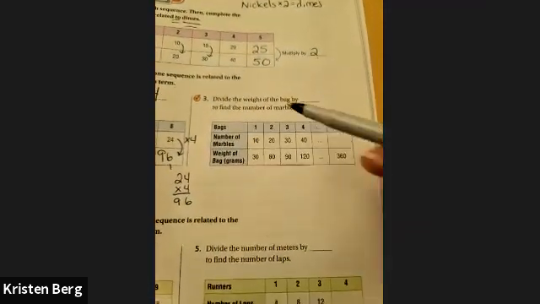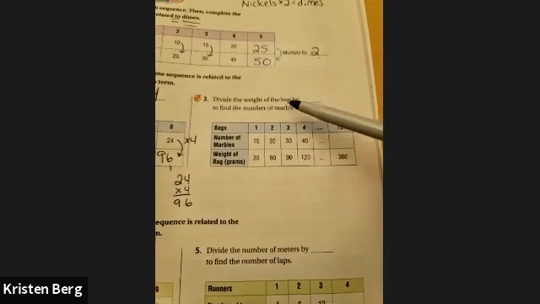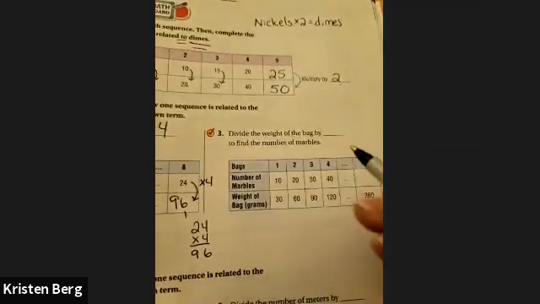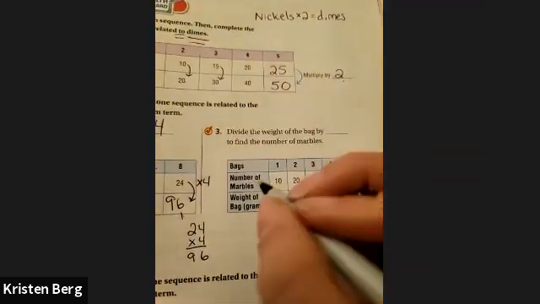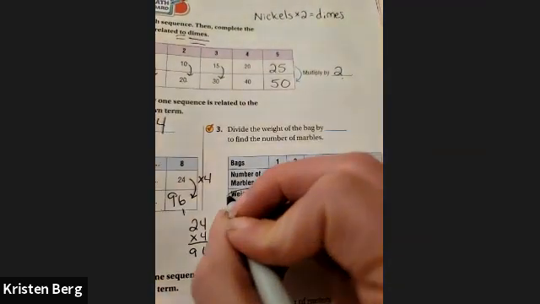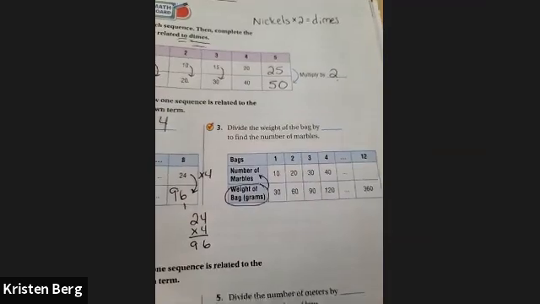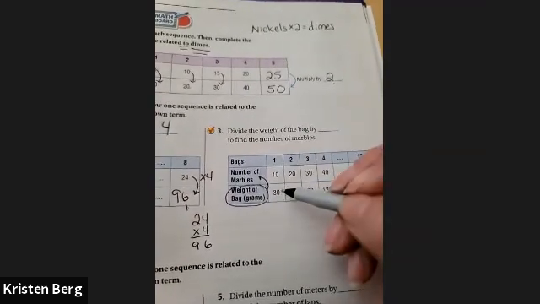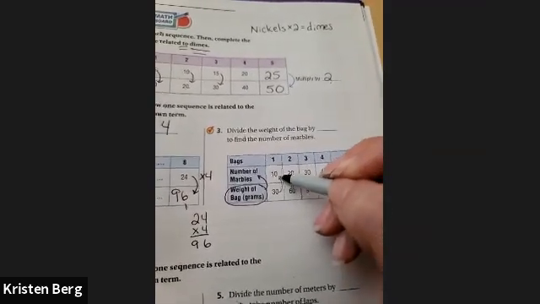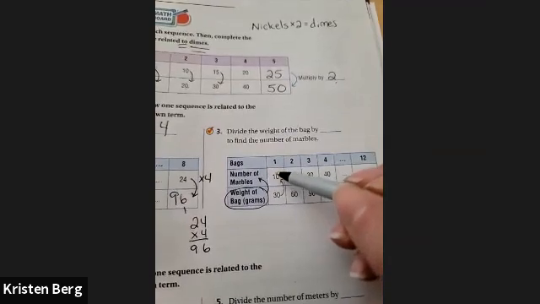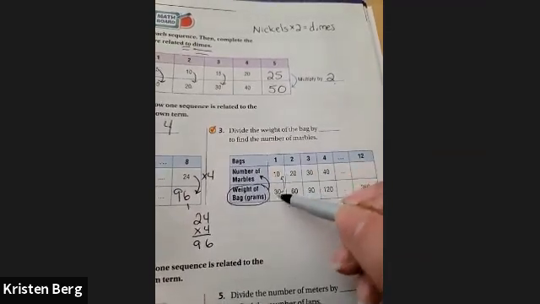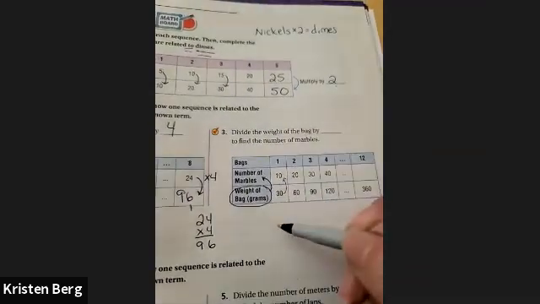Here they want you to do the exact same. Now it says divide the weight of the bag by what to get your number of marbles. So now we are going from here to here. So it's telling us we're going to be dividing. So it's actually helping us. So you can also think of it the other way. How many 10s go into 30?